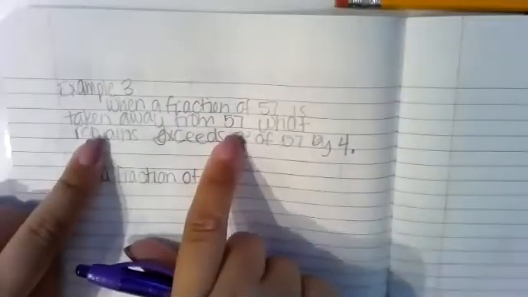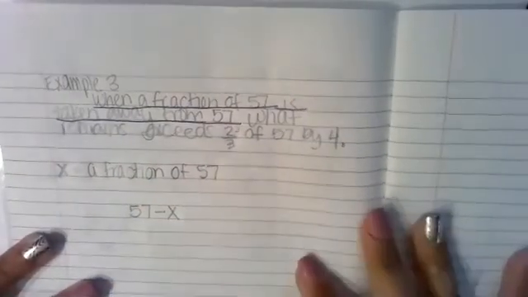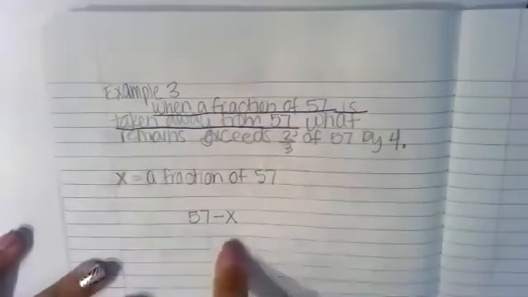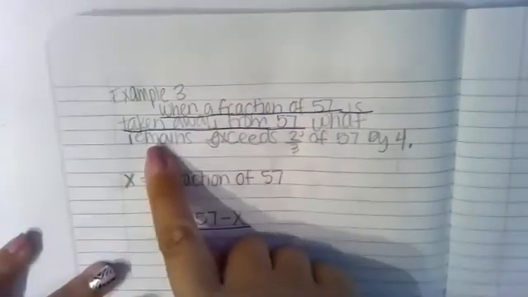The sentence says, when a fraction of 57 is taken away from 57. So I have to start with 57 and take away a fraction of it, because we determined that our variable is a fraction of it. This is my purple. What remains? That's going to be my equals.